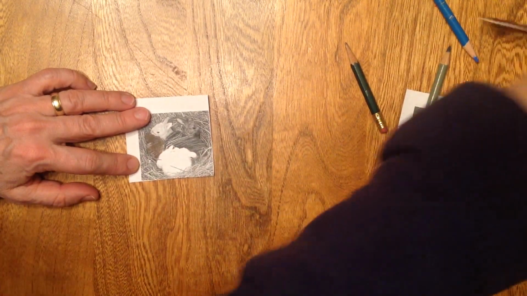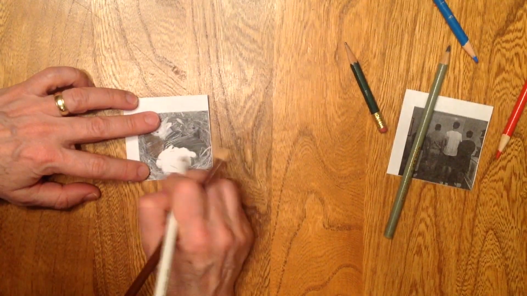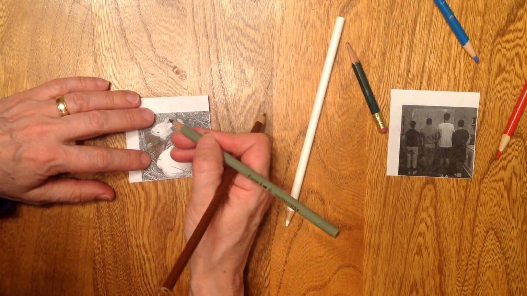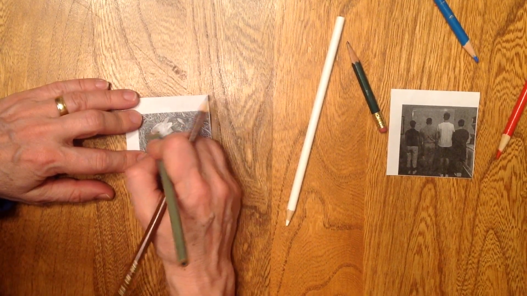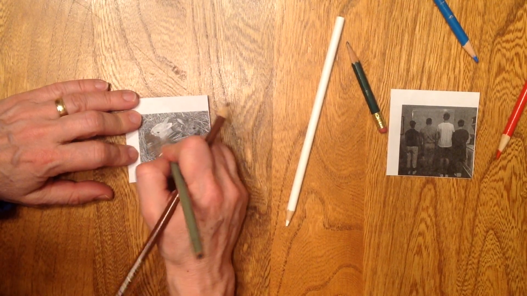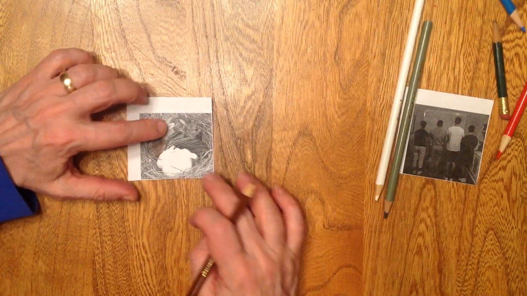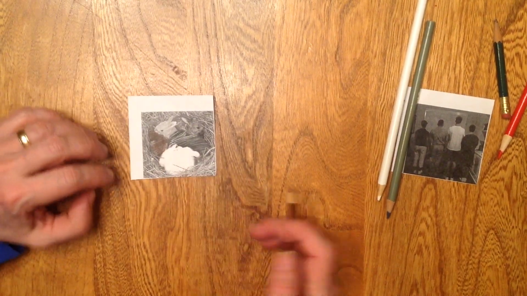Of course, this baby up front is white. White, white, white. And this little guy in the back is gray. So if you got a gray one, see if you can't make him a little gray. So this is what we have in rabbits: gray, brown, black, and white.